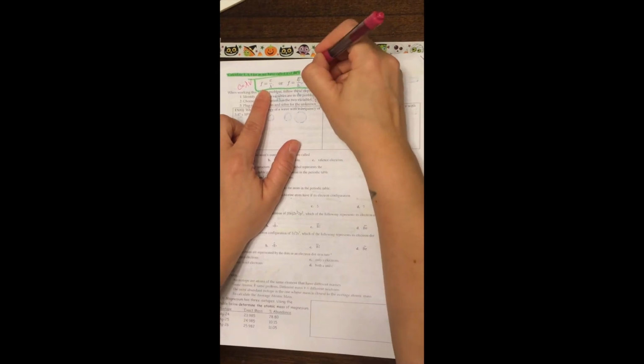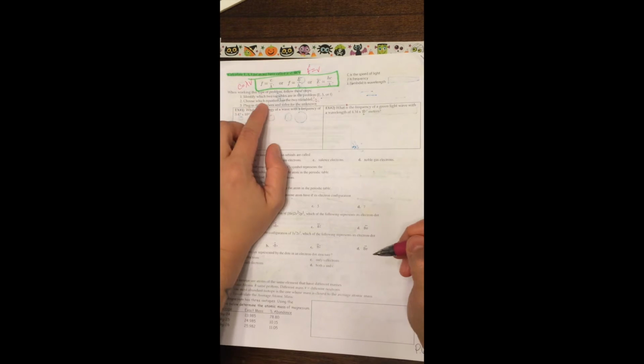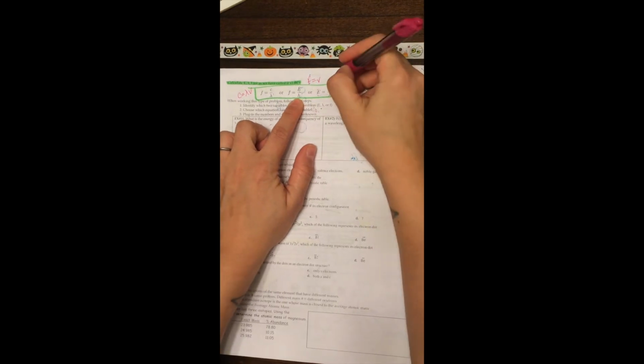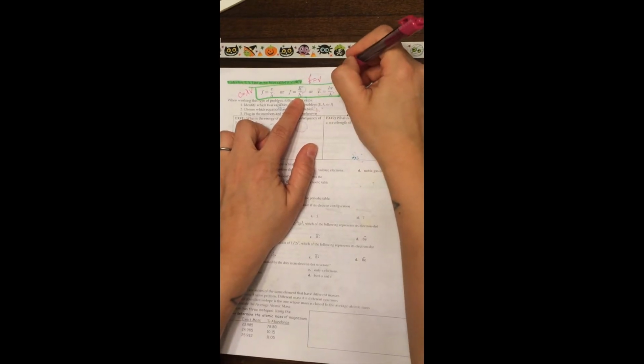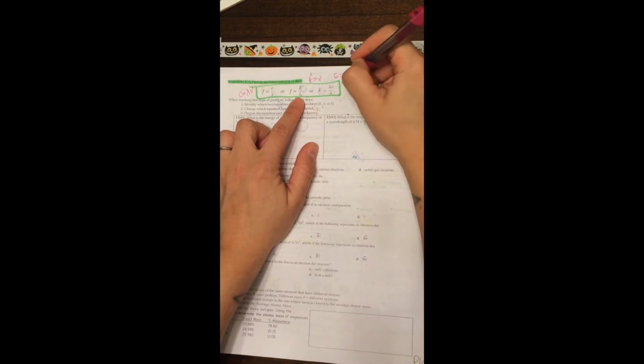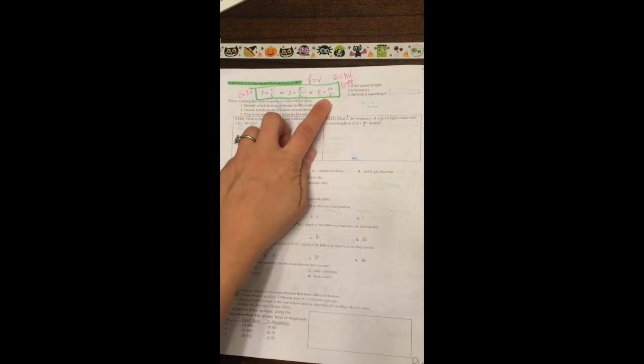Notice that frequency, instead of being represented with nu, is now represented with F. That makes more sense, right? Because we call it frequency. Anyway, frequency can also be equal to the energy equation, E equals h nu, or in this case, E equals hf. And then we have our third equation, E equals hc over lambda.